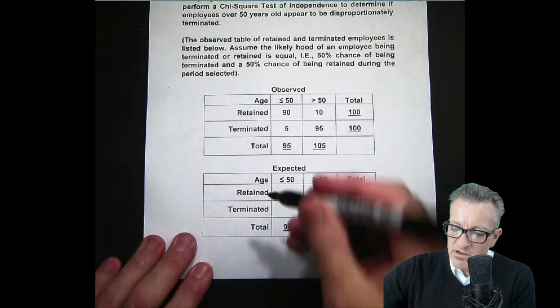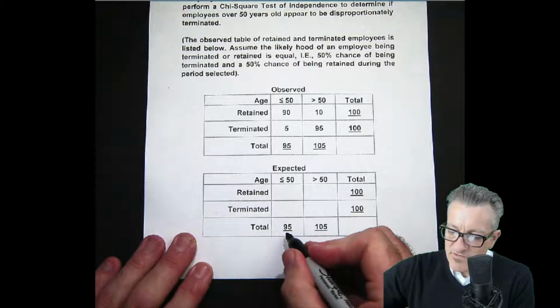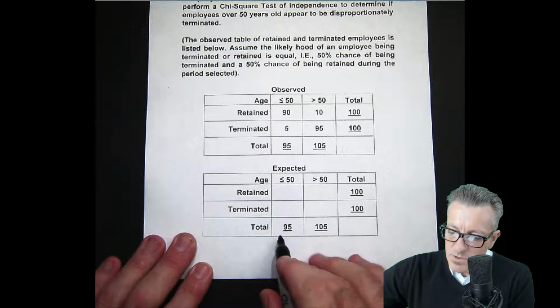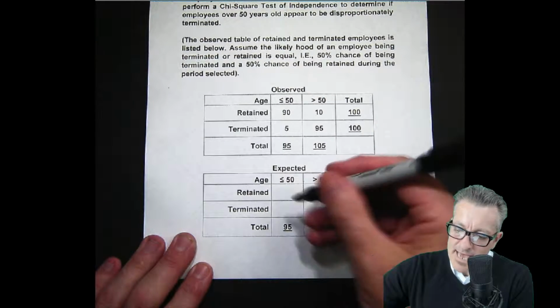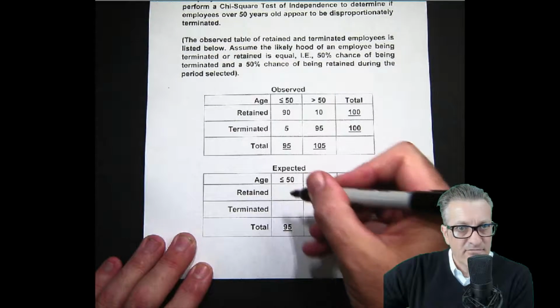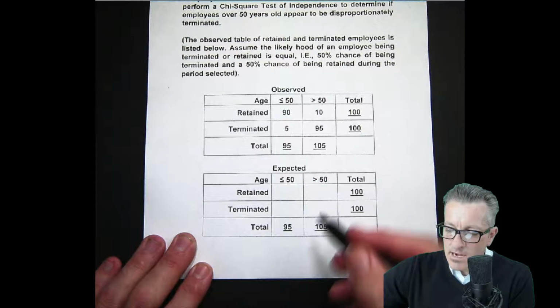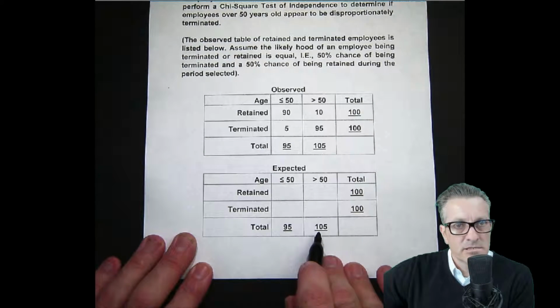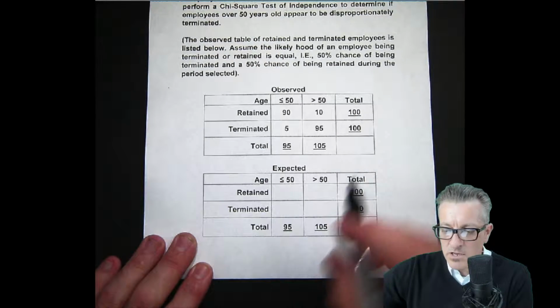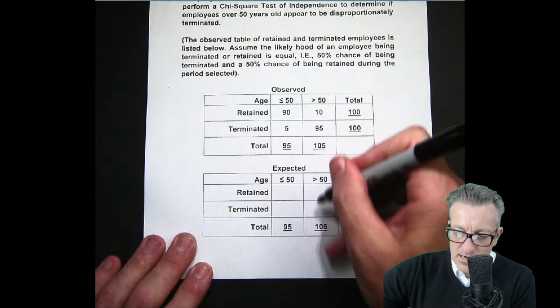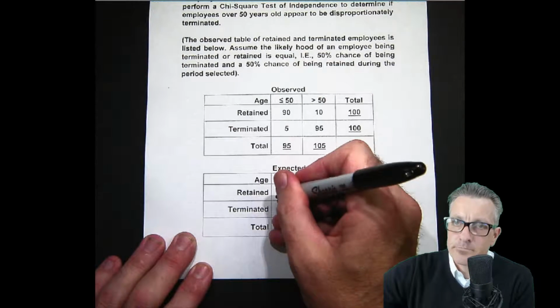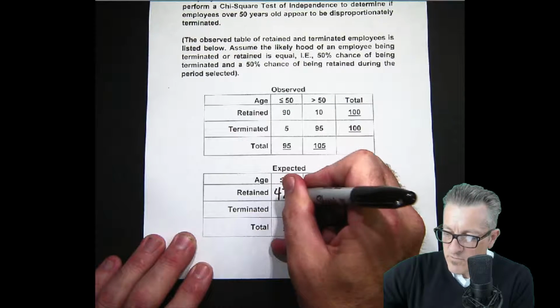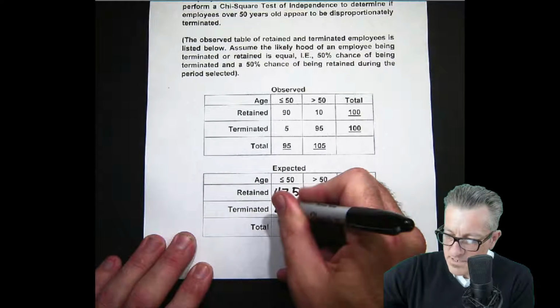retained. So if we do the math and we take 95 employees that are under 50, we would expect half of them to be retained and half of them to be terminated. And if we took 105 employees that were over 50, you would expect half to be retained and half to be terminated. So these numbers are 47.5, 47.5.